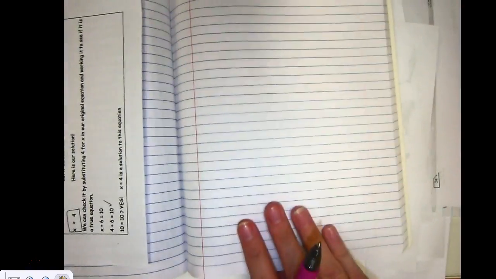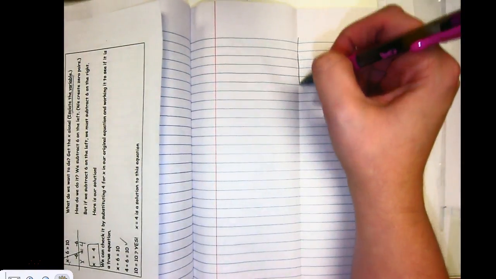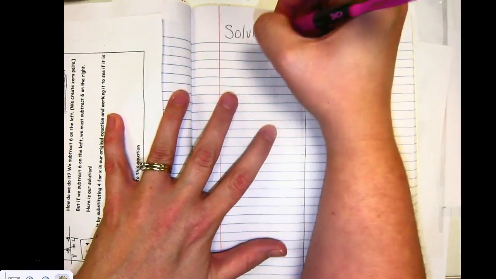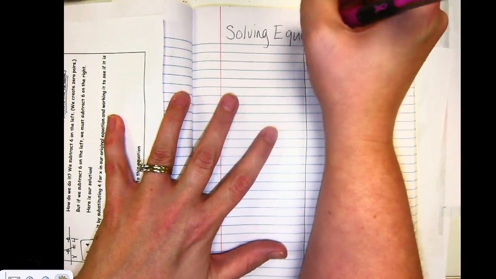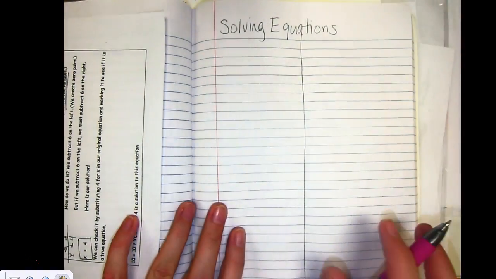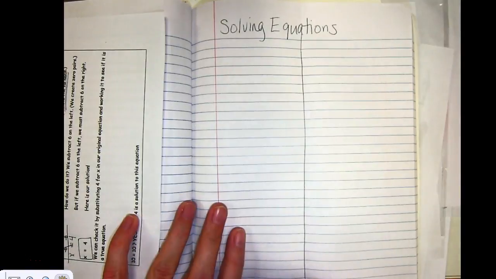Alright, on page 113 in your journal, we're going to take some notes of some examples. So the first thing I want you to do to your 113 is fold it in half. Open it back up, draw you a line, just so we have some columns. Okay, and at the top put solving equations. Alright, and we're just going to do a bunch of examples. Alright, so I'll do some with you, and then I'm going to tell you to pause the video and do a few on your own to see if you've got it right.